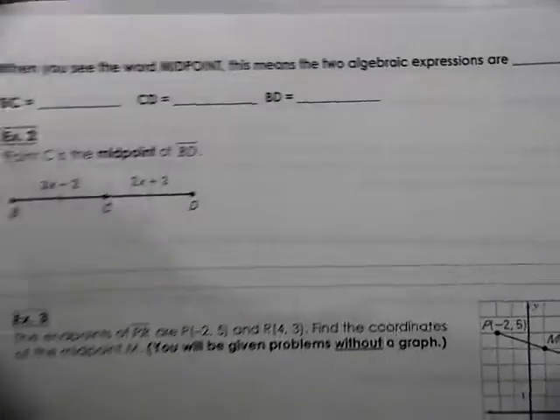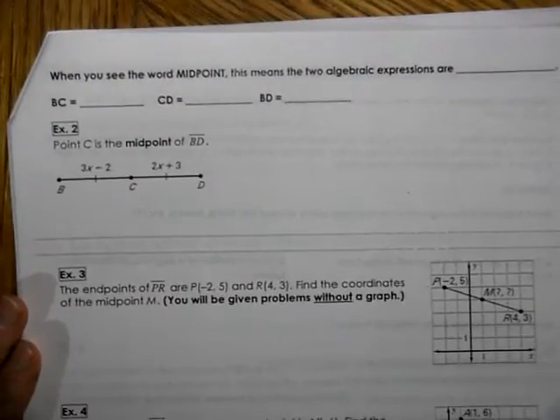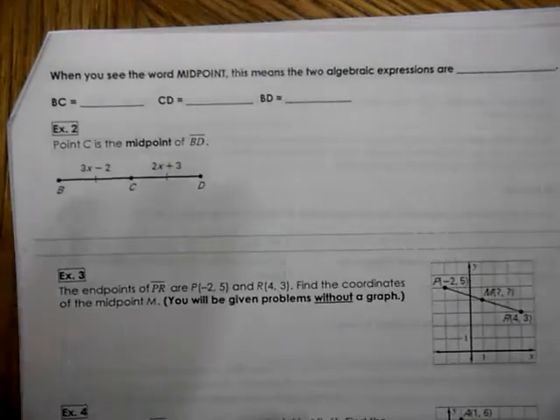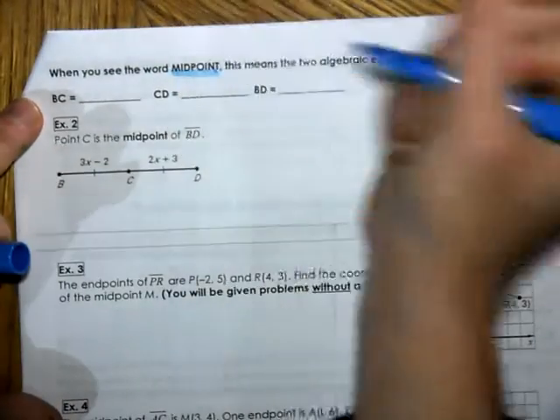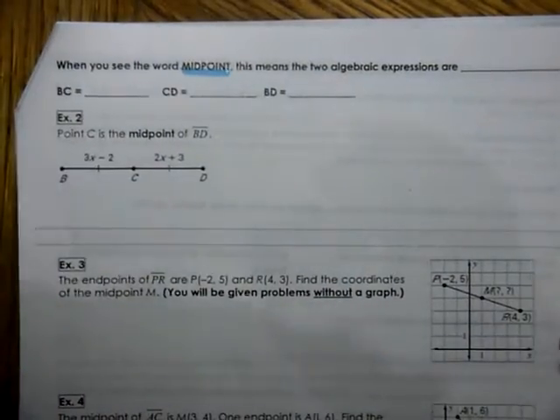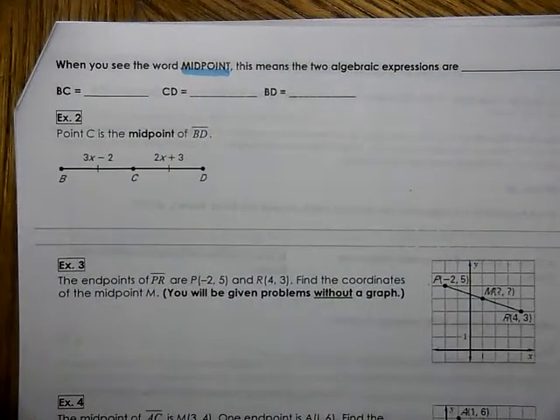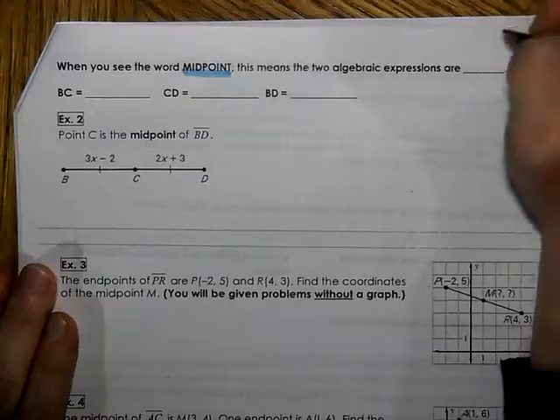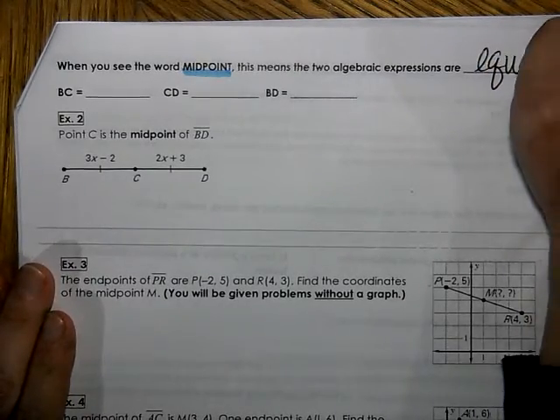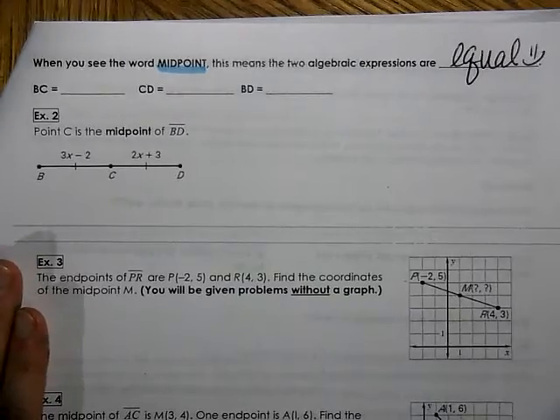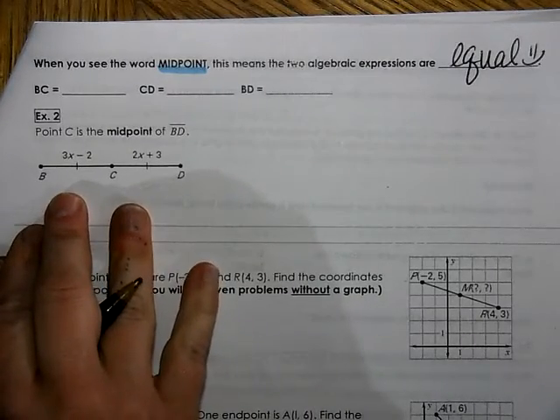Now, the next thing that I really want you to notice is that whenever you see the word midpoint in your directions, this means that the two expressions are equal to each other. And if they are equal to each other, that will help us with solving our problem.